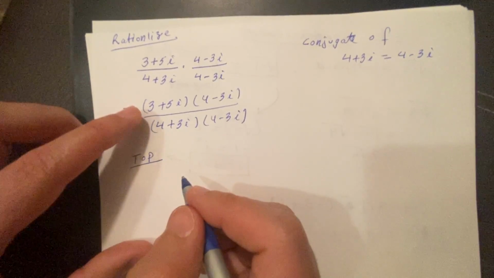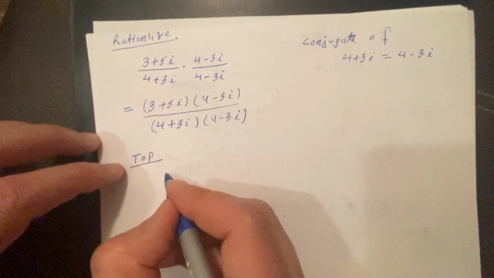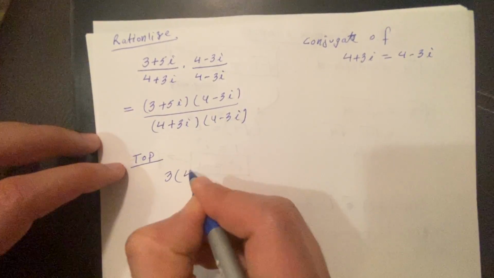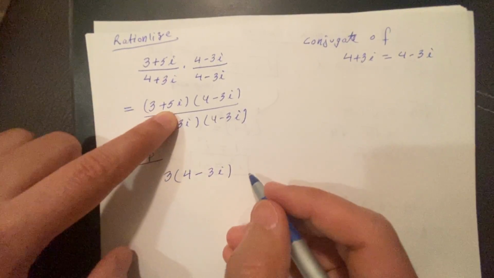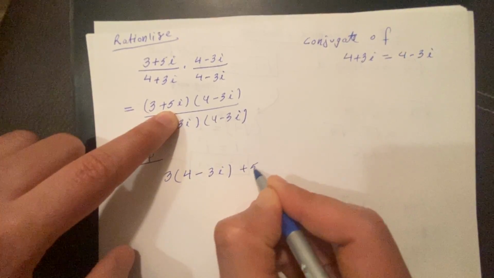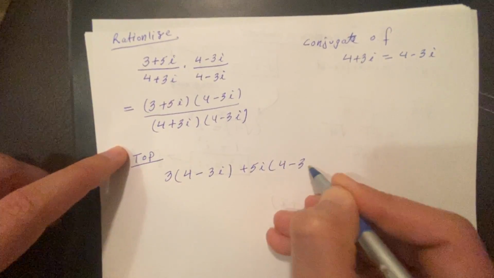On the top we need to distribute this 3 to these two terms, right? So distribute 3 to 4 and negative 3i, and also distribute this positive 5i to, again, these two, 4 minus 3i.